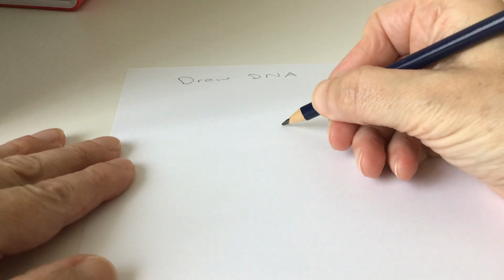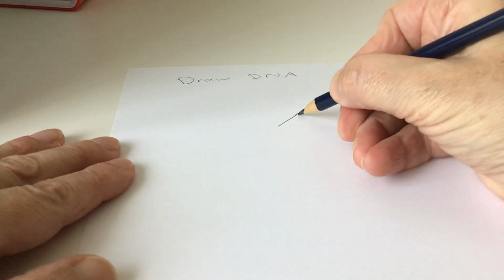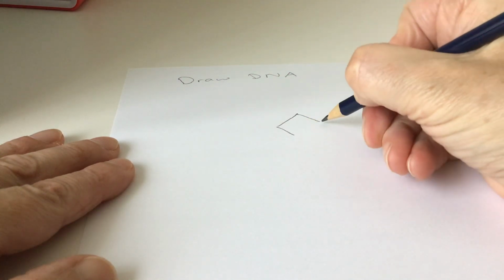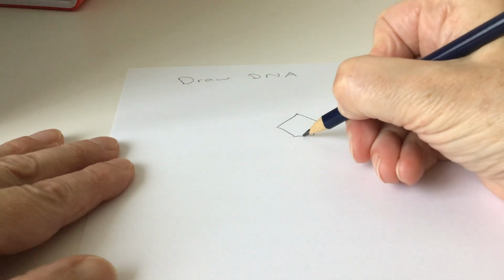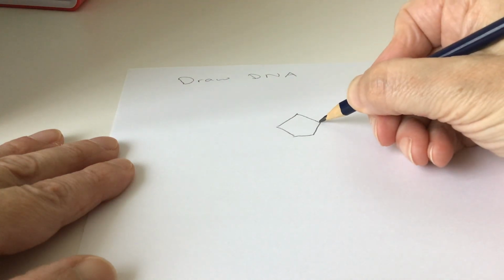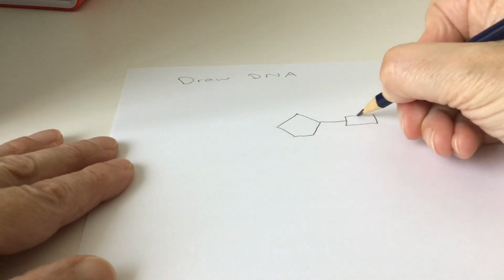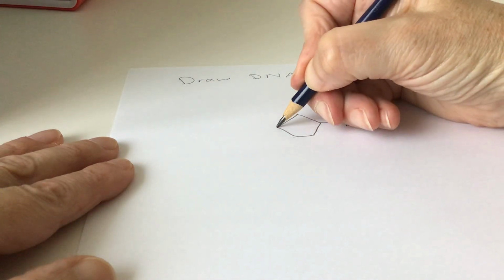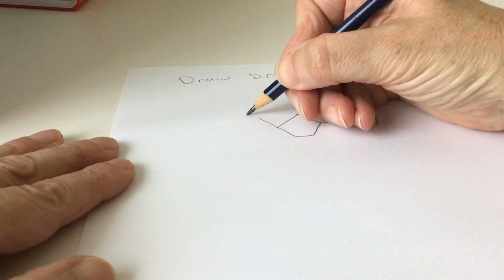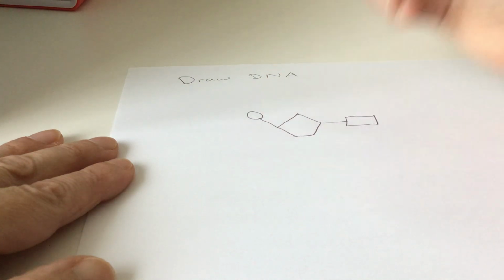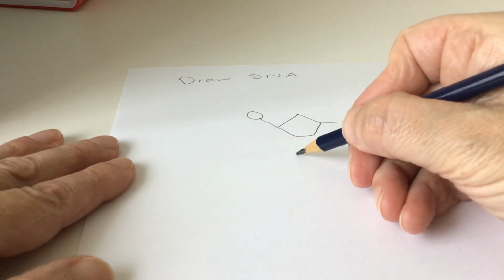This is how to draw DNA. So we're going to start with a nucleotide as always. We're going to draw a pentose sugar. This time the pentose sugar will be deoxyribose. We're going to bring carbon 1 across to a nitrogen base, and carbon 5 as always will go up to a phosphate group. We're going to model that directly below.